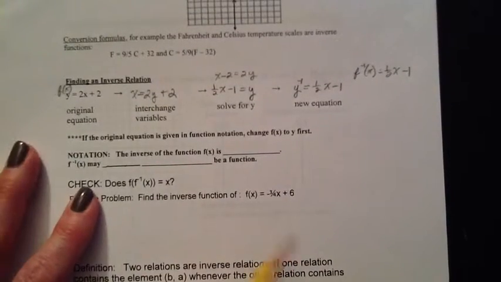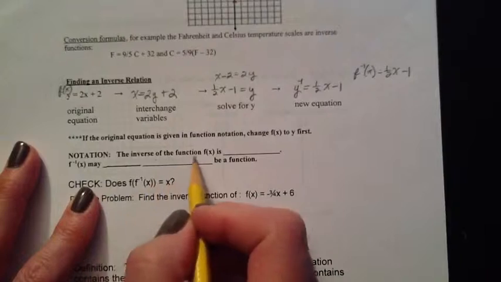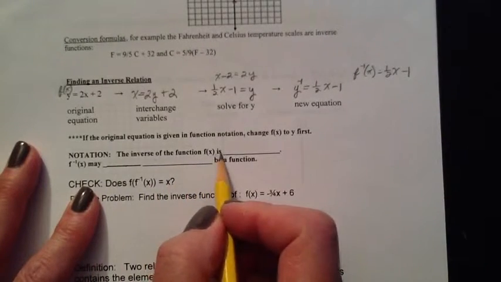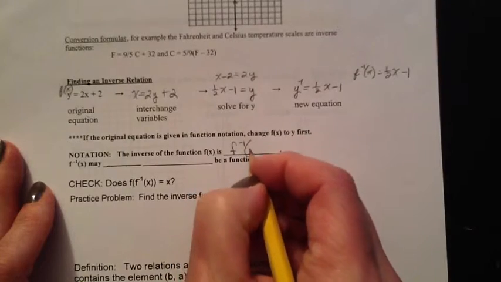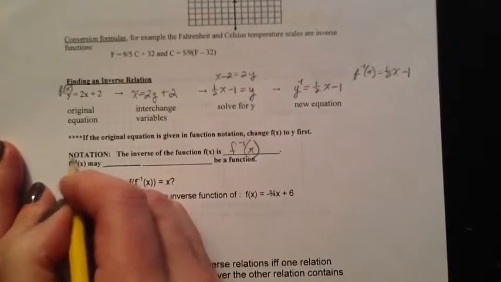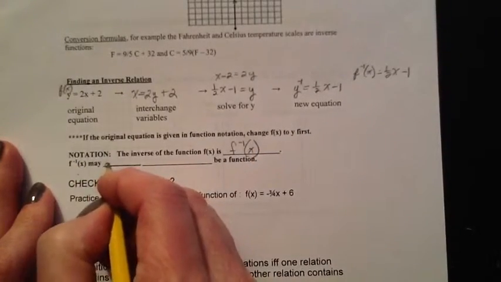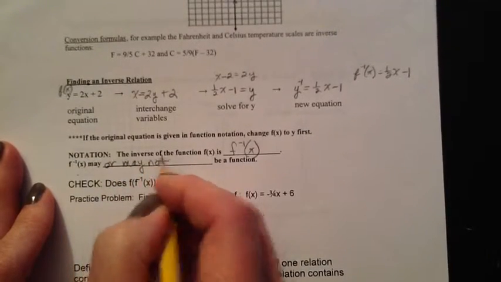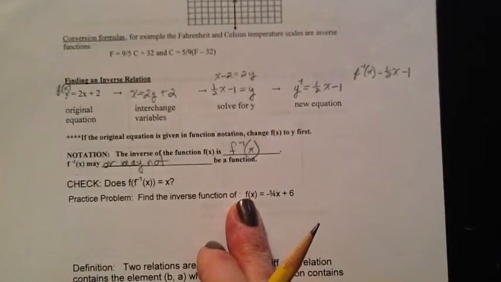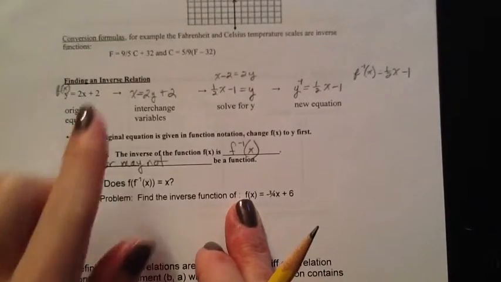Okay, the inverse of a function f of x is f negative 1 of x. And the inverse may or may not, we don't know, be a function.